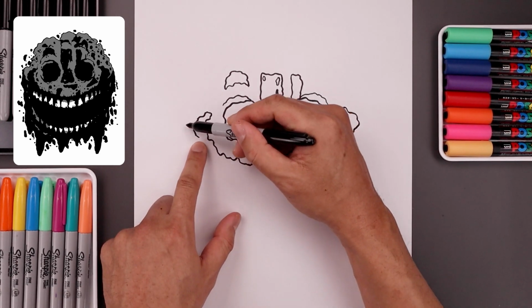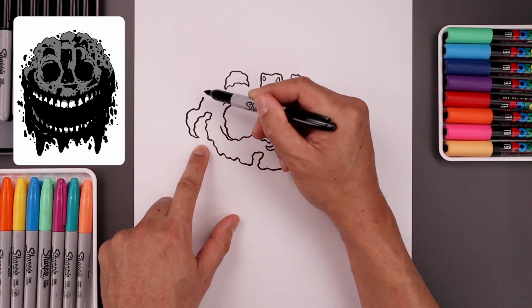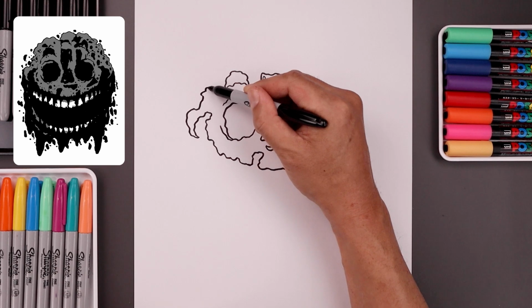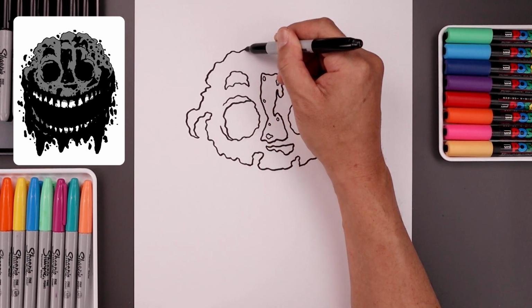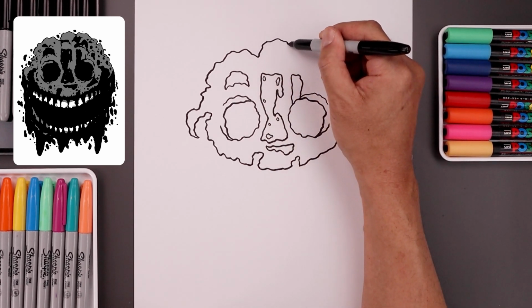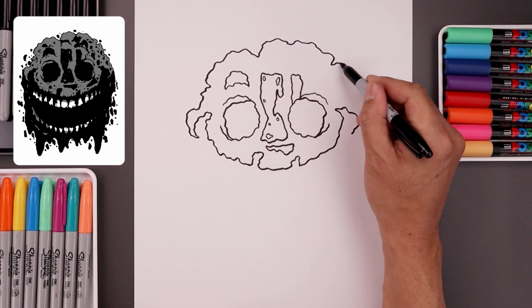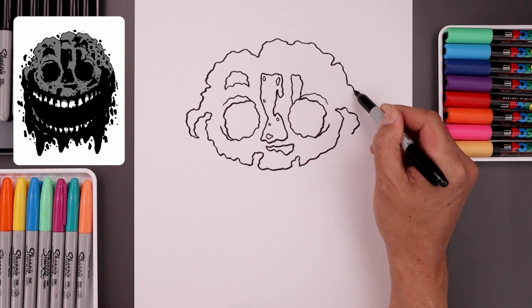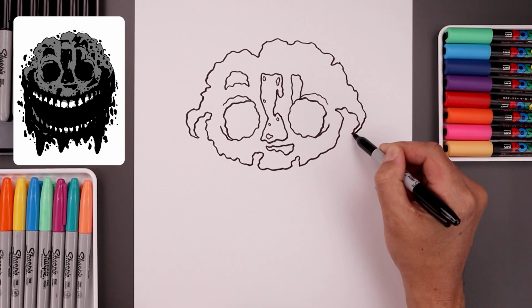Now going back to the left side, we're just going to work our way along the top of the head. So again, just wobbling this line, coming around, just adding a few gaps and cracks along the way. Slowly working our way to the top of the head. Bringing that down towards the right side. I just want to bring this down towards that point. Just bringing that in.